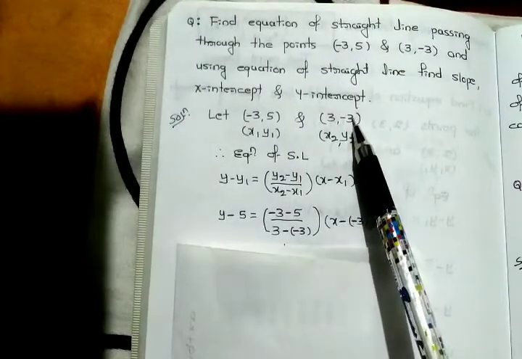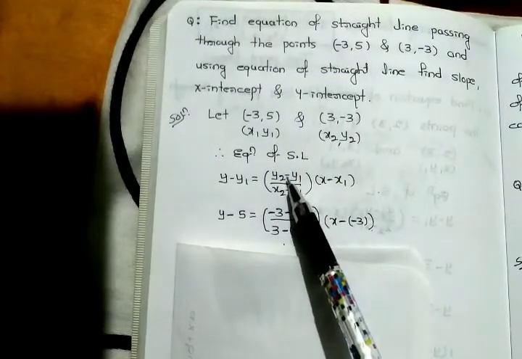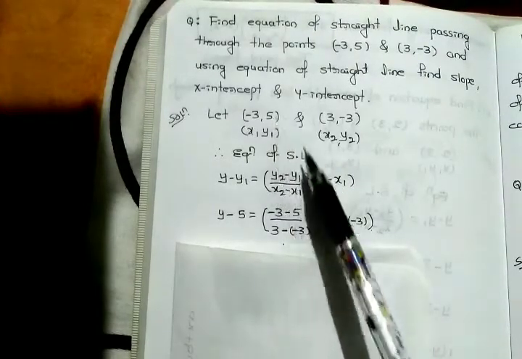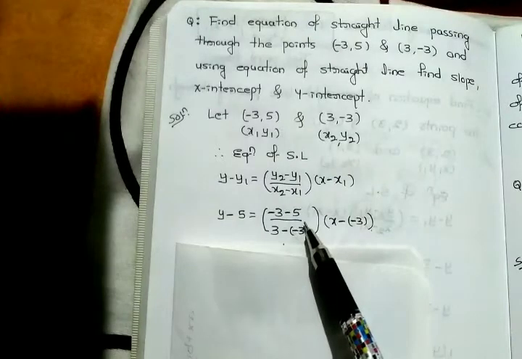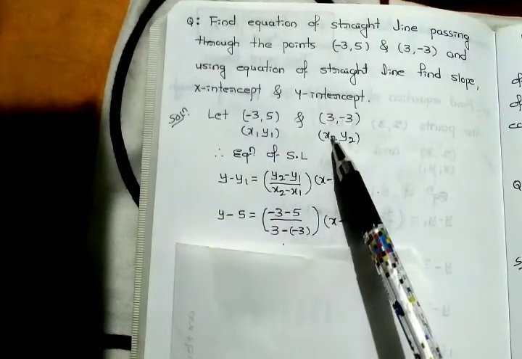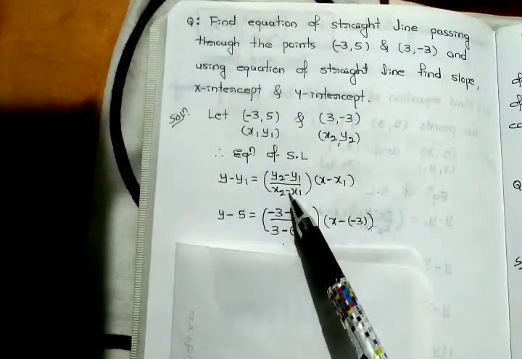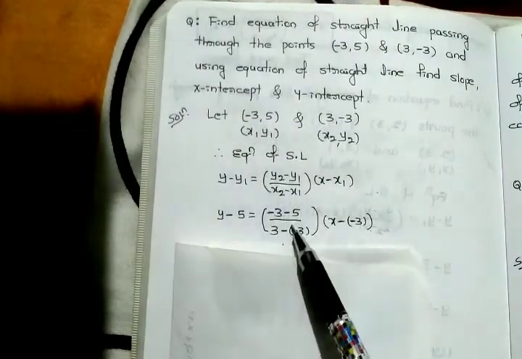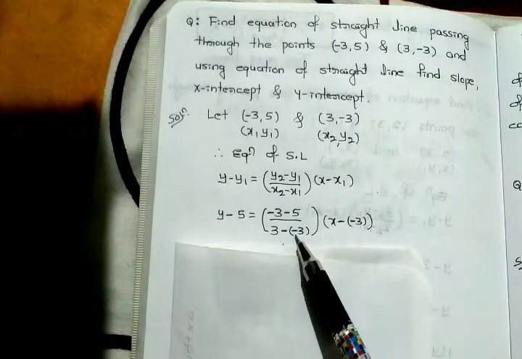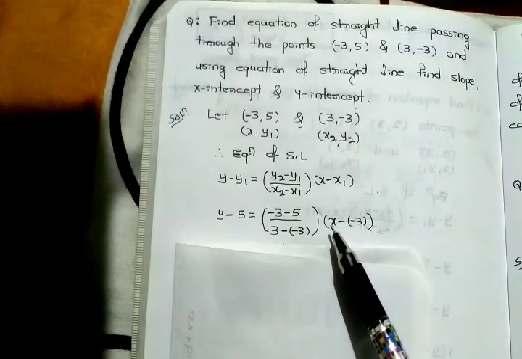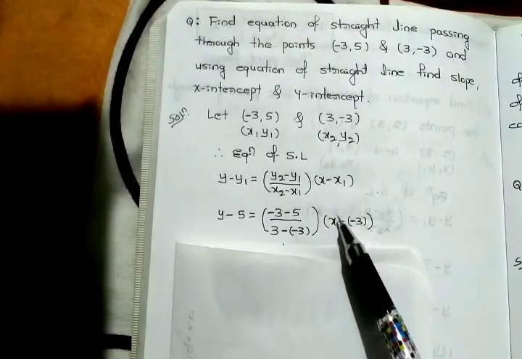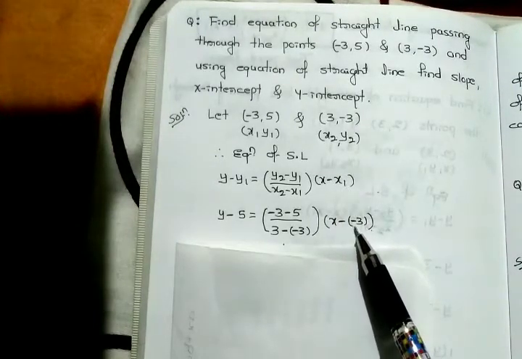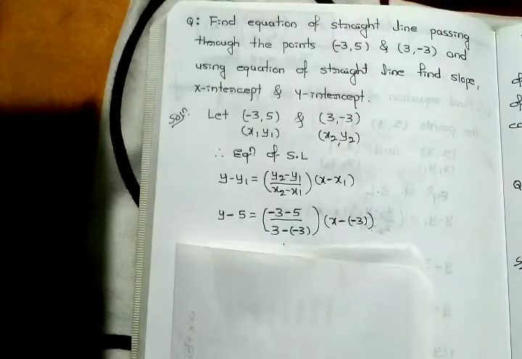y2 is minus 3, so minus 3. Middle negative sign, keep it as it is. y1 is 5, so it is 5 divided by x2 is 3. Middle negative sign, keep it as it is. x1 is minus 3, so write it in bracket minus 3 into bracket x, keep it as it is, minus also keep it as it is. x1 value is how much? Minus 3.